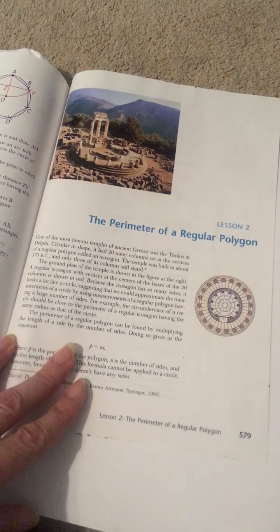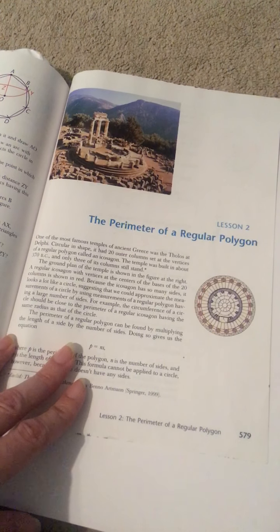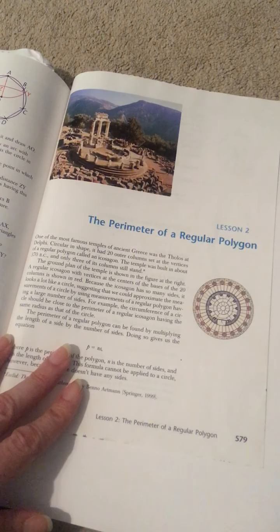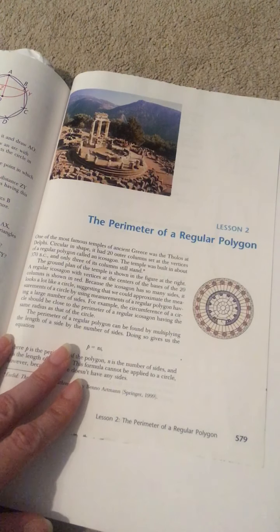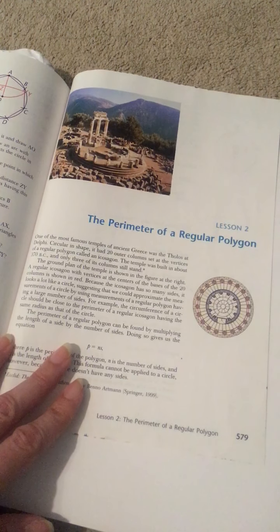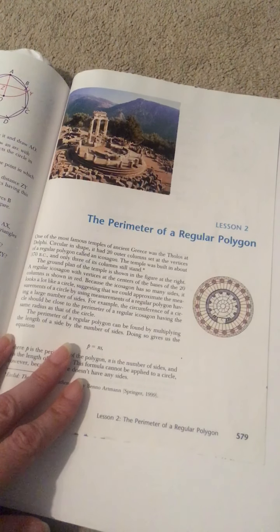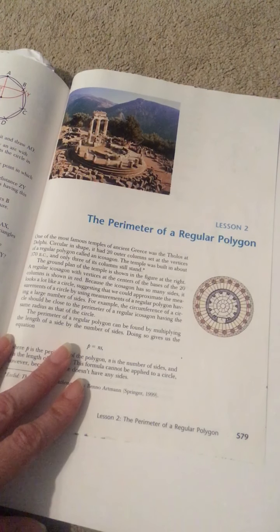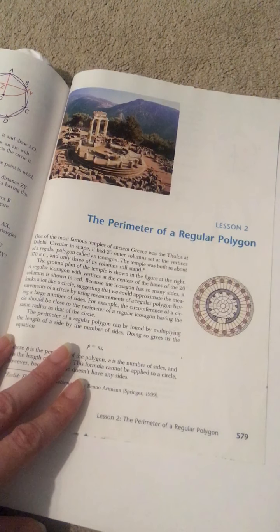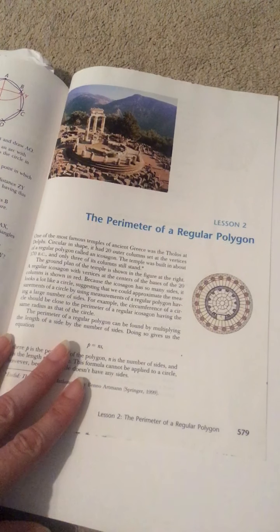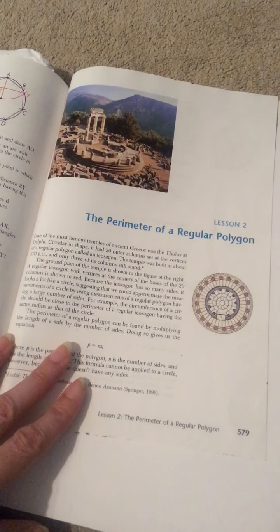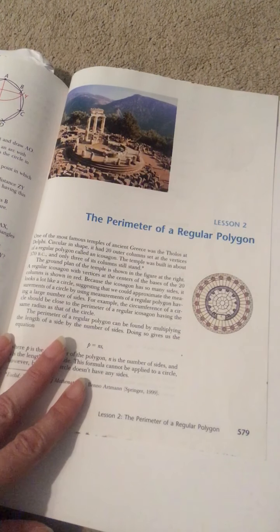We already know that all of the sides of a regular polygon are equal because by definition a regular polygon is equilateral and equiangular. So if you know one side, you know them all, and then it's just a matter of adding or multiplying. For example, if I have an octagon, 8 sides, and each side is 3, well then 3 times 8 is 24. That's the perimeter of my regular octagon.